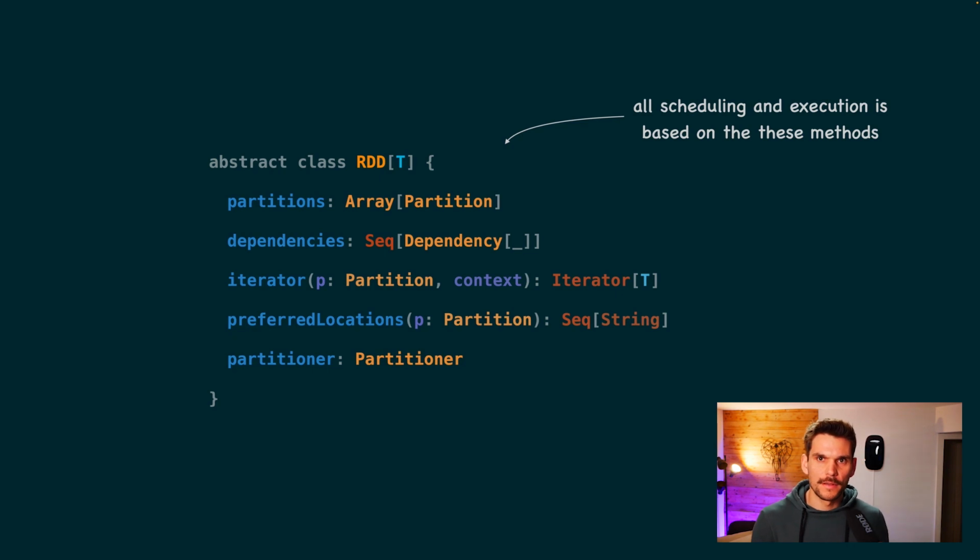So that's basically the type of objects it contains. And then, as I said before, it's partitioned. So it has a list of partitions that belong to that RDD. Then it has a set of dependencies, which is basically the parents, which it is derived from. And then we have an iterator, which allows us to iterate over the records of one single partition.